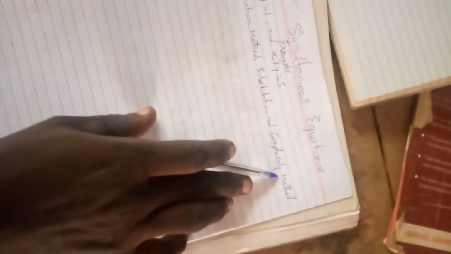Method, substitution method, and graphical method. Now, basically there are two methods that we always use, which are the elimination method and the substitution method. The graphical method is always done in a graph, so we normally use the first two during the examination. So now let's use the elimination method first to solve this one.